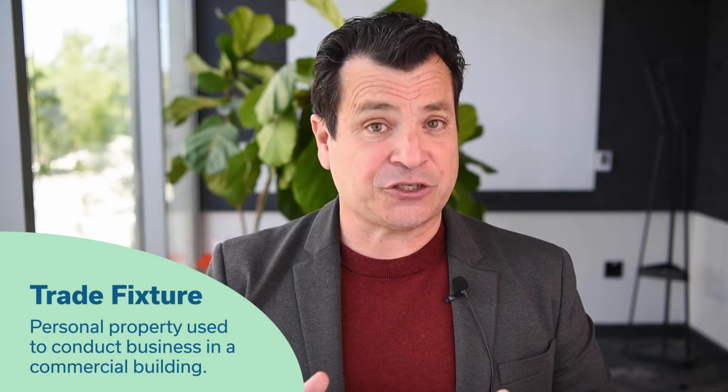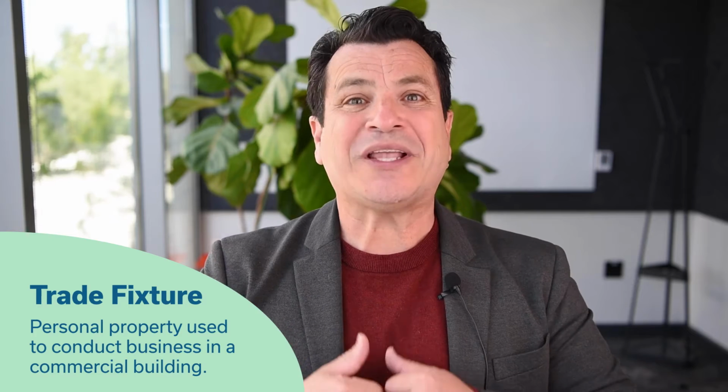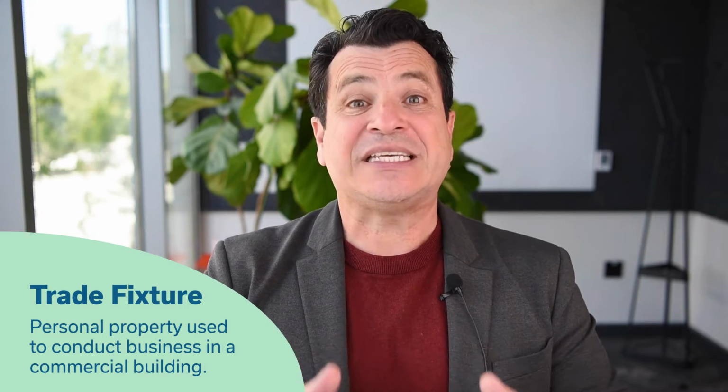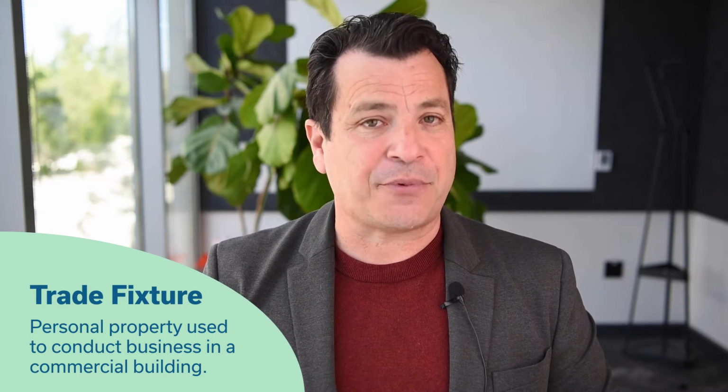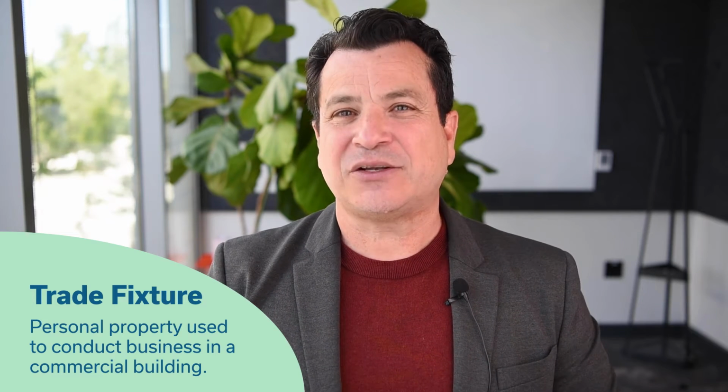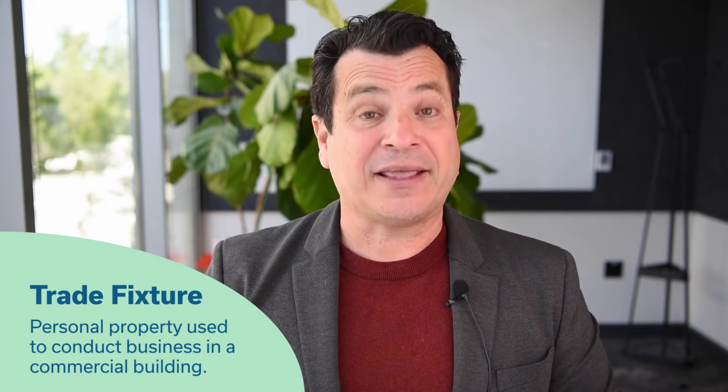Trade fixtures. Now, because it's a fixture, we're going to go ahead and assume that it's real property. Why? Because it's attached. You with me? This is the trick though. When we see the word attached, we think of real property. When it comes to trade fixtures, that's the exception to the rule. Because trade fixtures were attached by the business owner to utilize while that business owner was running what? Yeah, his business or her business.